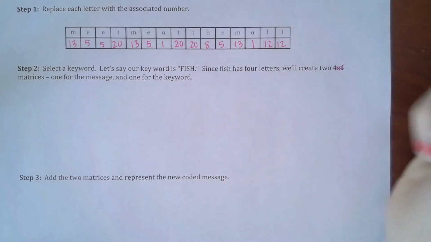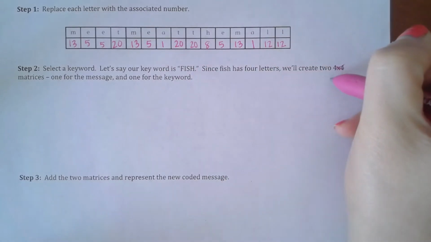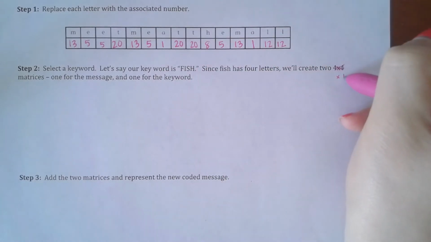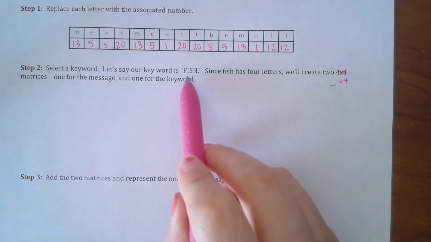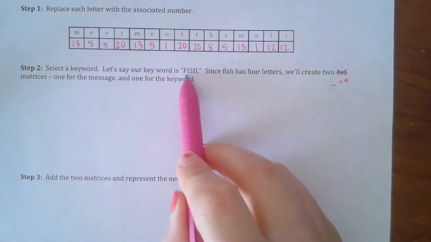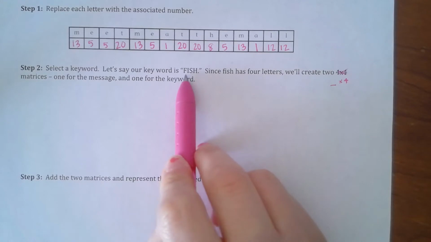In this case, because it has 4 letters, it's going to be something by 4. So our columns are going to be 4, but the rows depend on what your message looks like. Ours are going to be 4 by 4, but it could be like 6 by 4. The important part is that this keyword determines how many columns we have. So 4 letters, so 4 columns.